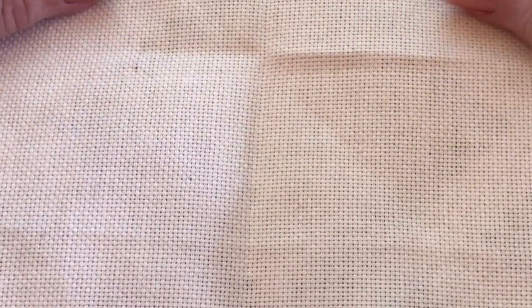So with that being said, we have two other things that we need to talk about before we start stitching. And one of them is, how do you read a chart?